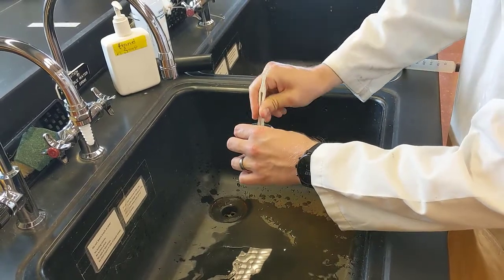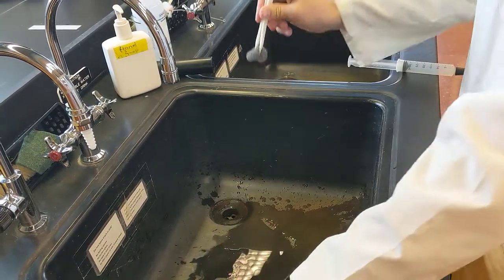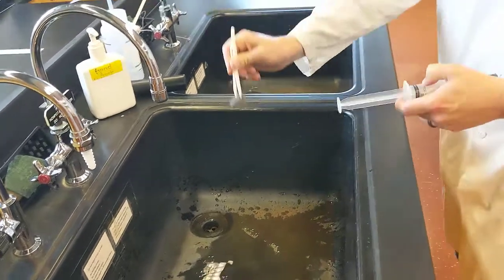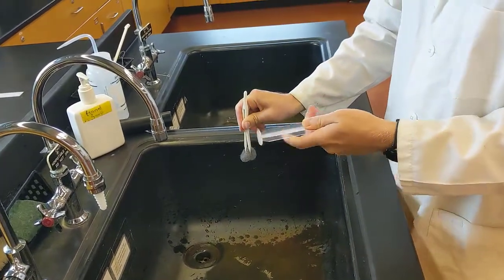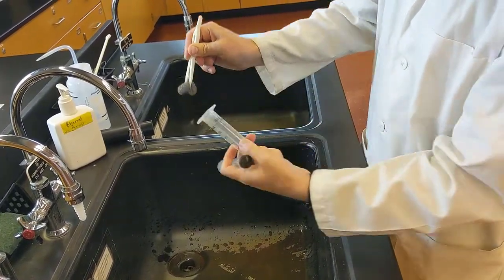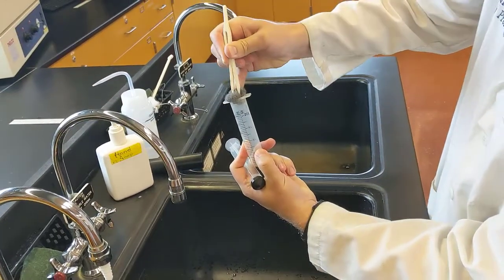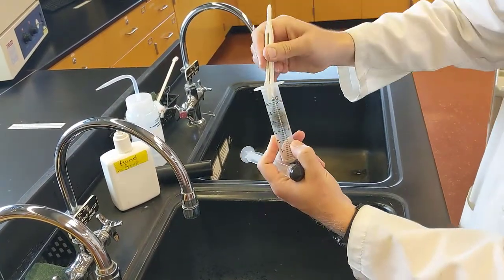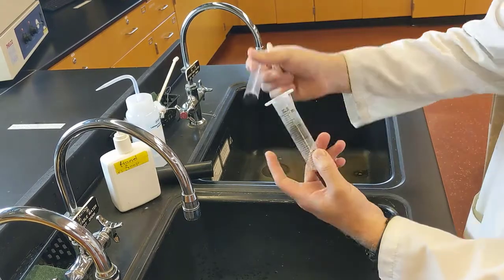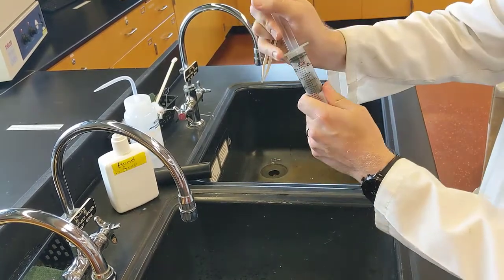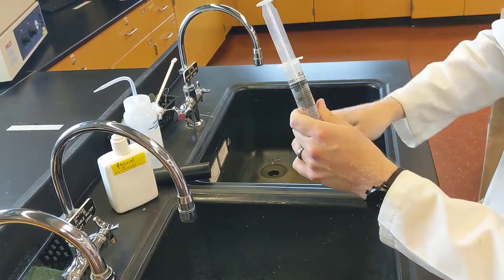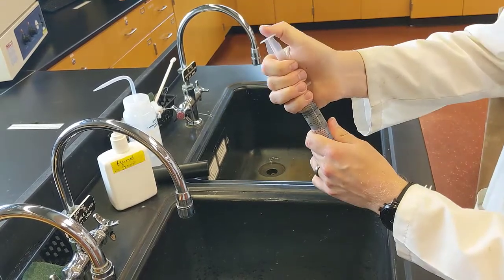For the second syringe, we want to do something similar. We'll grab our steel wool, shake off any excess solution after it's been sitting in there for 1 minute. We'll open up our syringe, and then gently place our steel wool in the top portion of the syringe. After we've got it down at the appropriate height, we'll add the plunger back in, and then we'll take this syringe back to our fume hood.